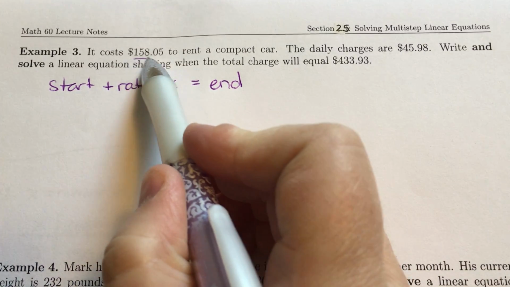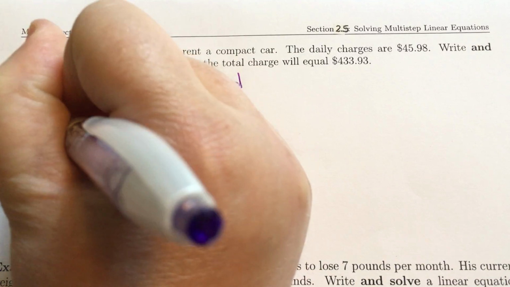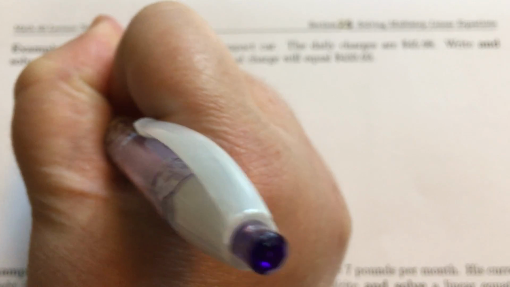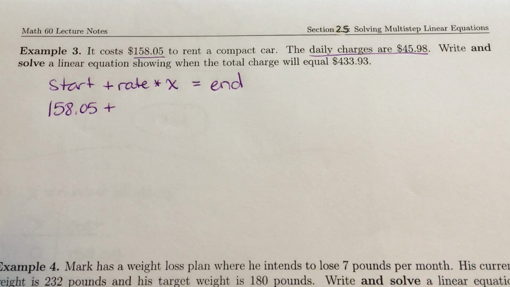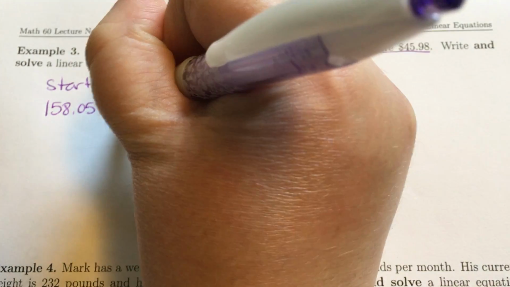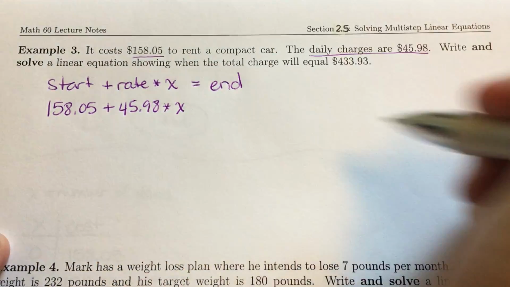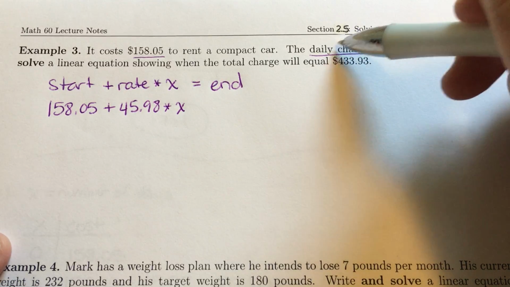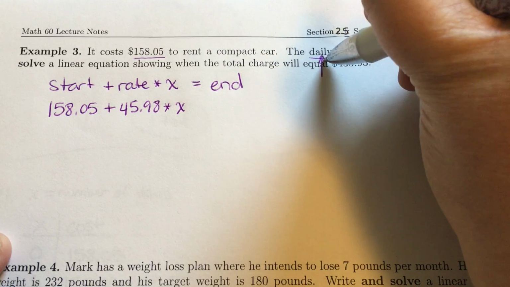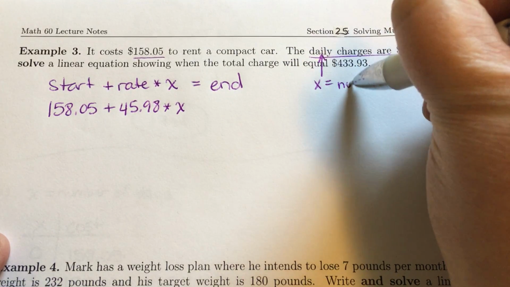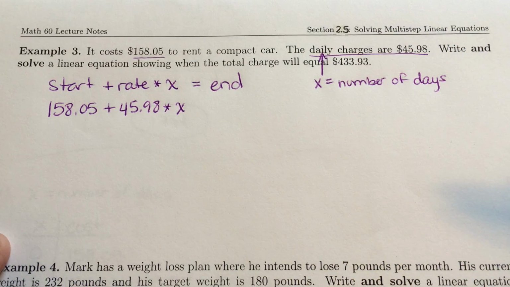So the starting cost, no matter how many days I rent this car, is $158.05. So that's what I'm going to put for start. Then we have a rate, which in this case are daily charges. So that would be $45.98 for the rate, and then times X. And how they describe the rate here is an indication of what X represents. So since these are daily charges, X is the number of days. So we always want to define our variable in words in these problems.